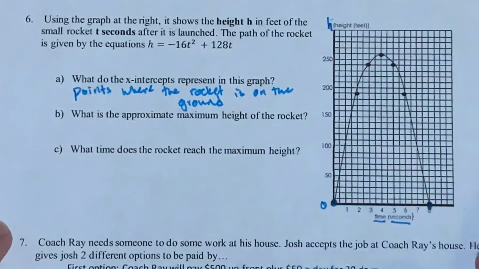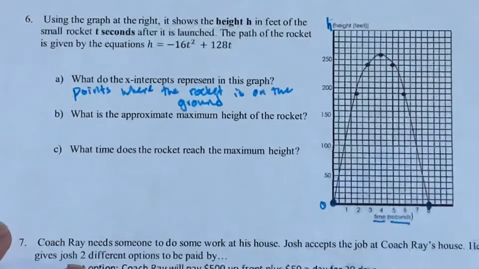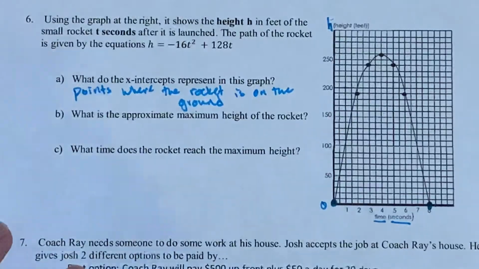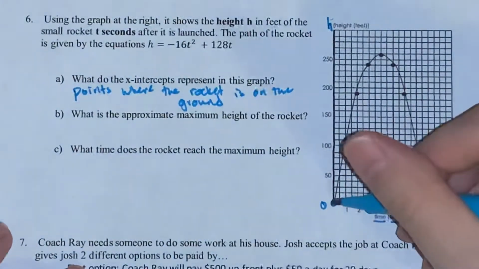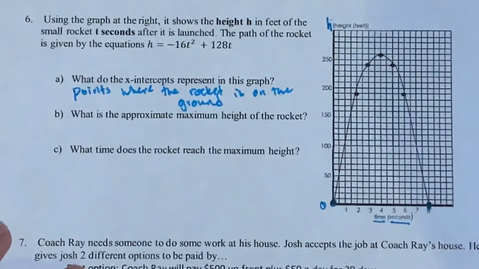Remember, those are also called solutions or roots in quadratics. For word problems, you're going to have to contextualize it and make sure you know what it means in the context of the problem. And for this problem, it is where it's on the ground, 0 feet in the air.